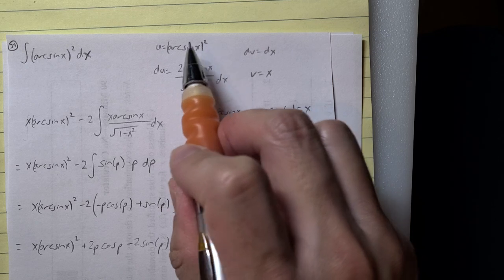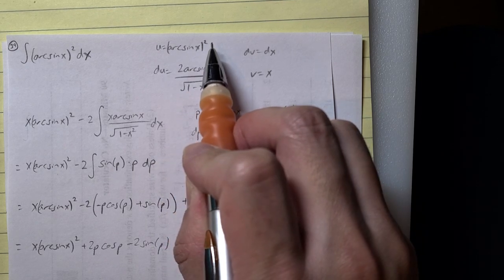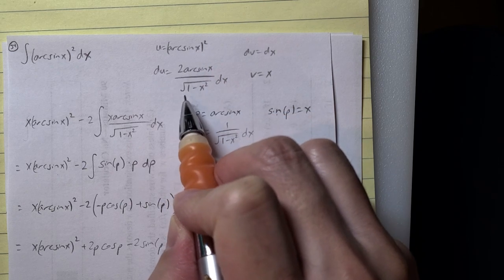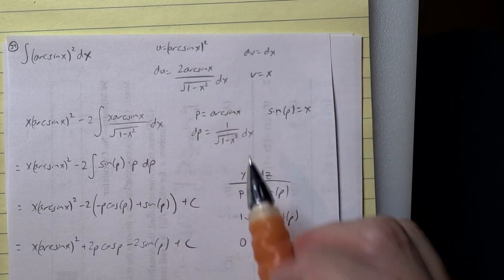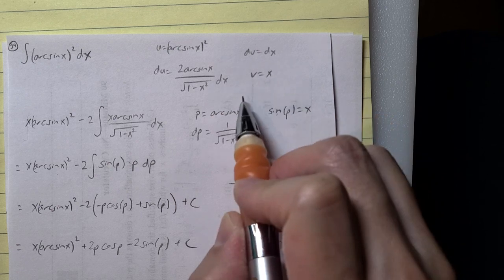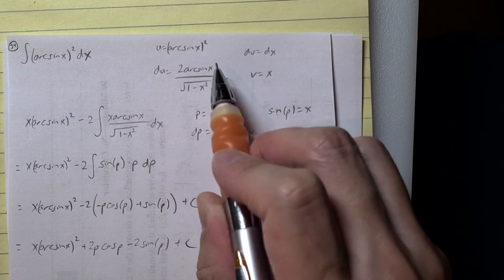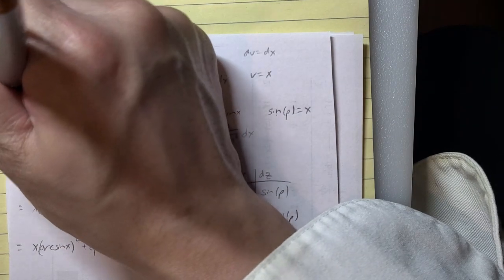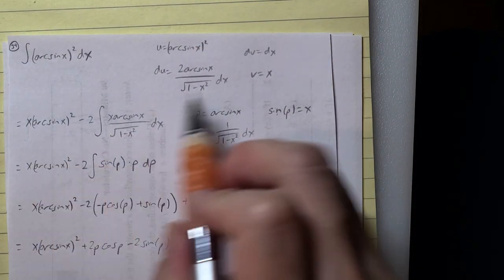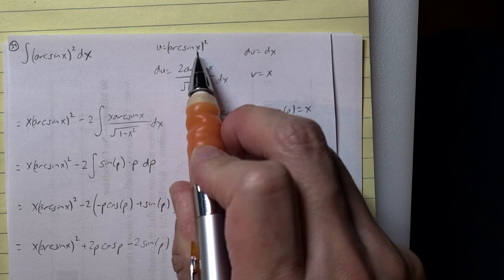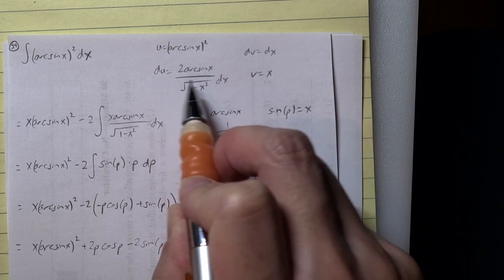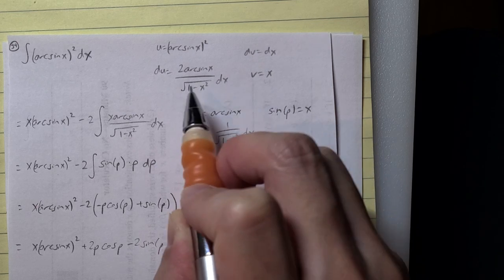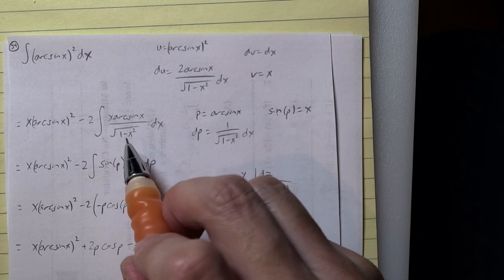Why is that? Well, first we do the power rule. So 2 arcsine x to the first power, and then times the derivative of the inside. The derivative of arcsine is 1 over square root 1 minus x squared. Okay? dv is what's left, dx. V is equal to x. So uv minus integral v du, that's integration by parts. So the integral is equal to x times arcsine x squared minus integral of 2x arcsine x over square root of 1 minus x squared. Okay? That's over here.